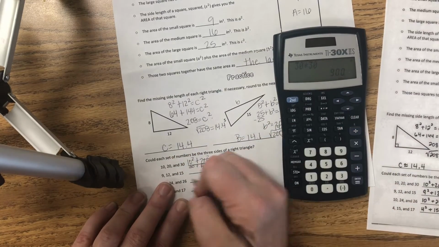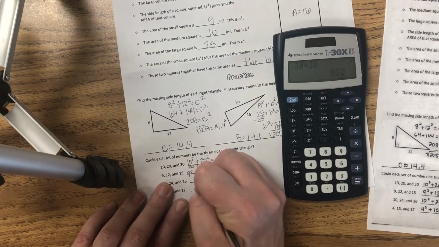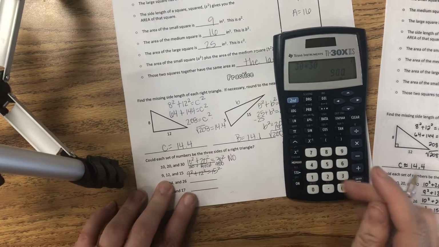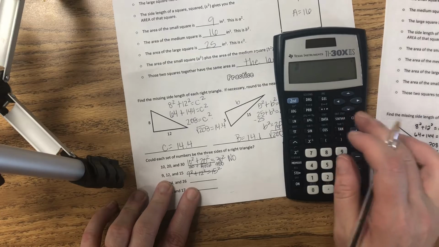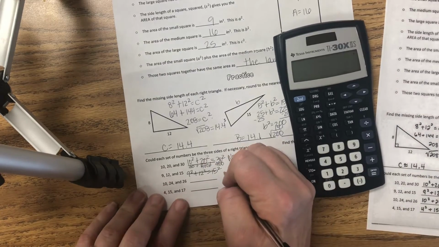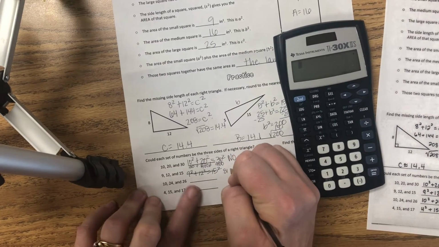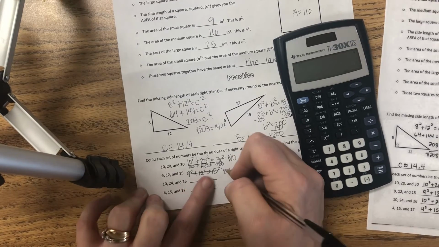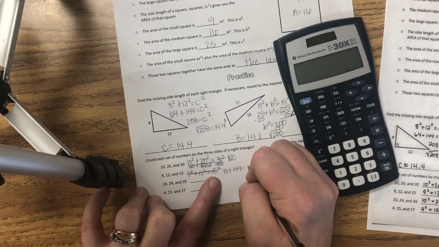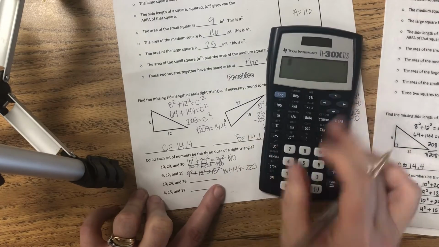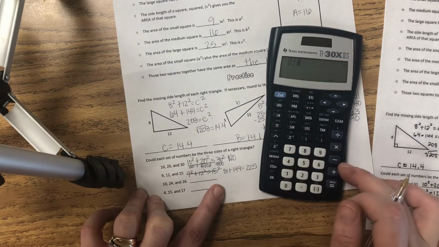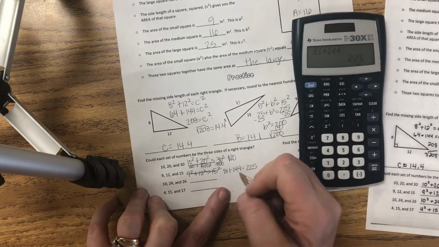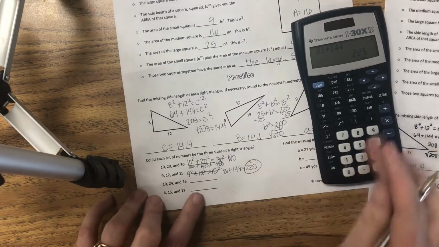The next one, we have 9 squared plus 12 squared equals 15 squared. And on it, I know that 9 squared is 81 plus 12 squared is 144 equals 15 squared is 225. So let's see if 81 plus 144 is 225. So this one is a yes.